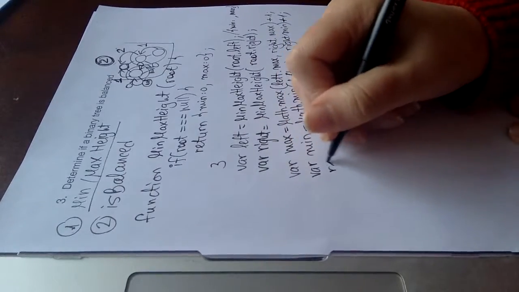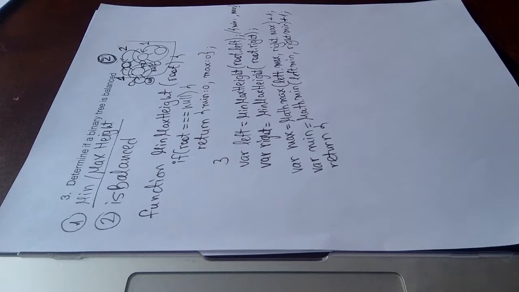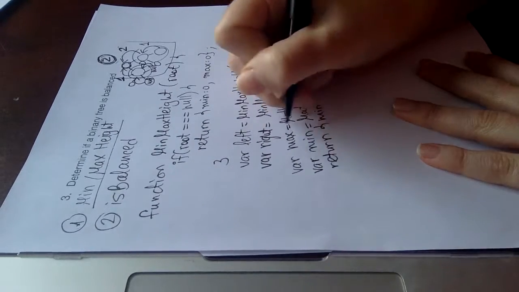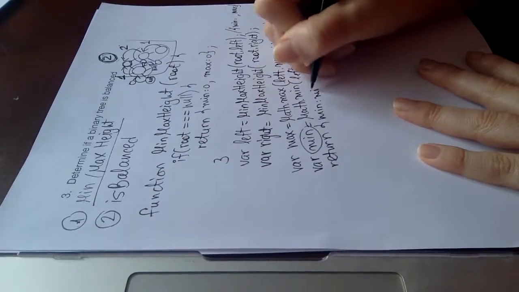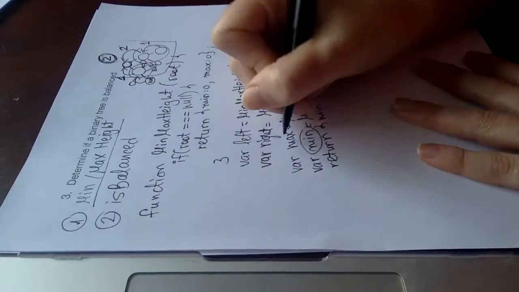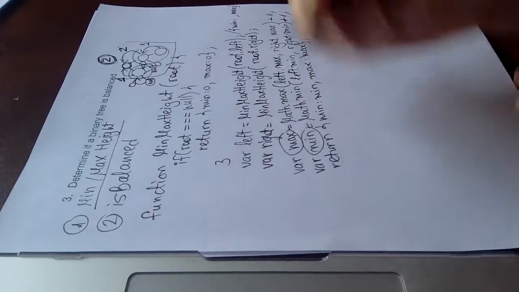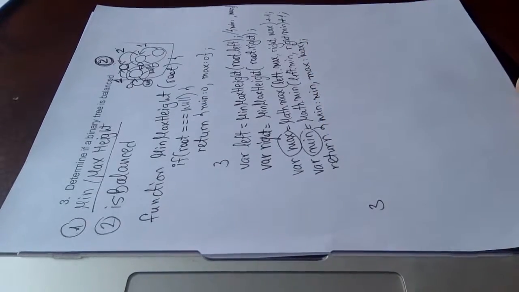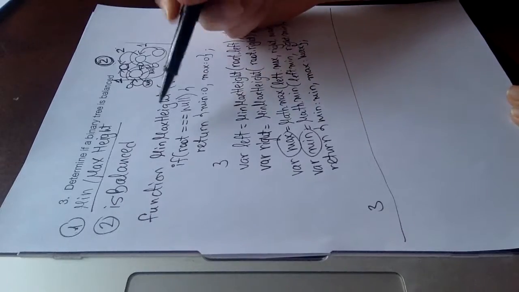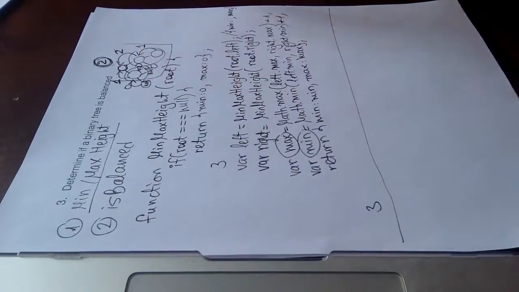So my function basically returns an object where my minimum is the minimum and my maximum is the maximum. So this function returns both the maximum and minimum height of my tree.